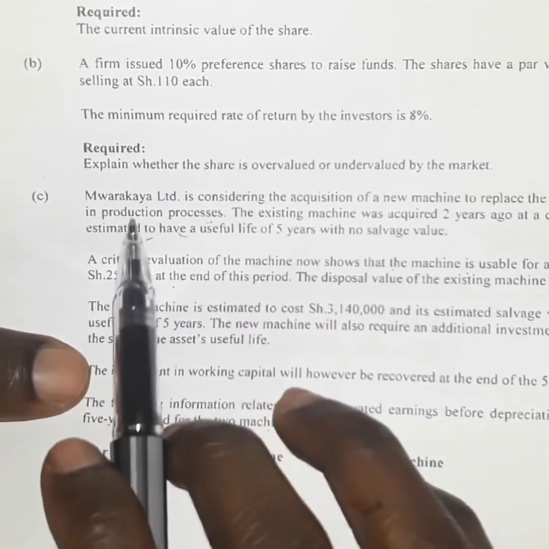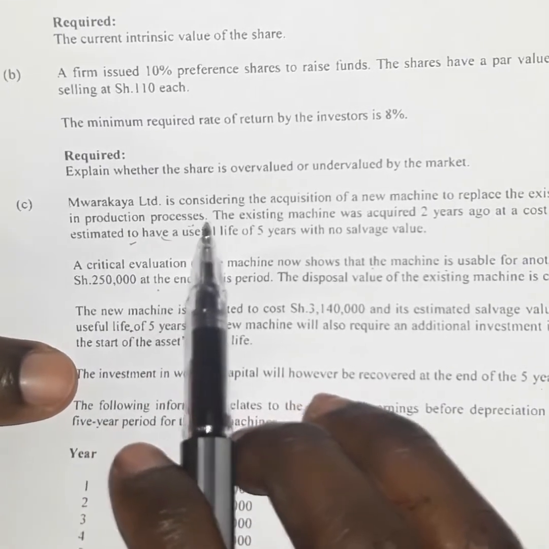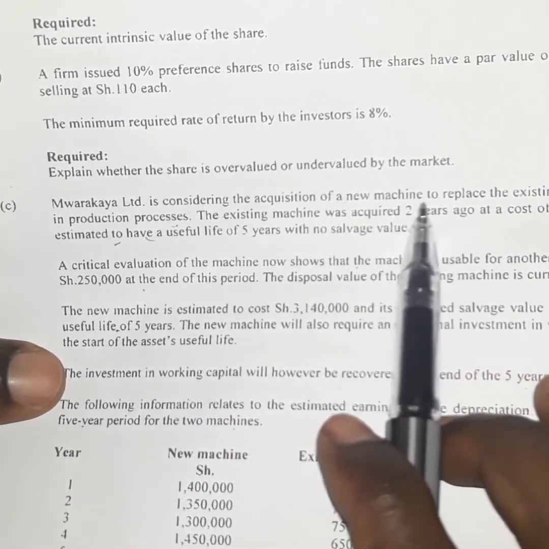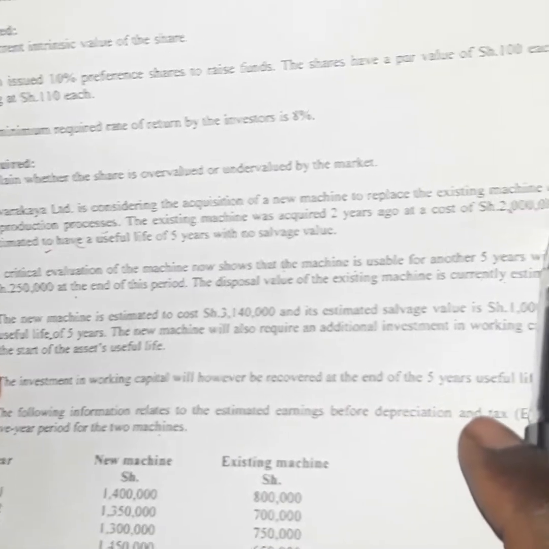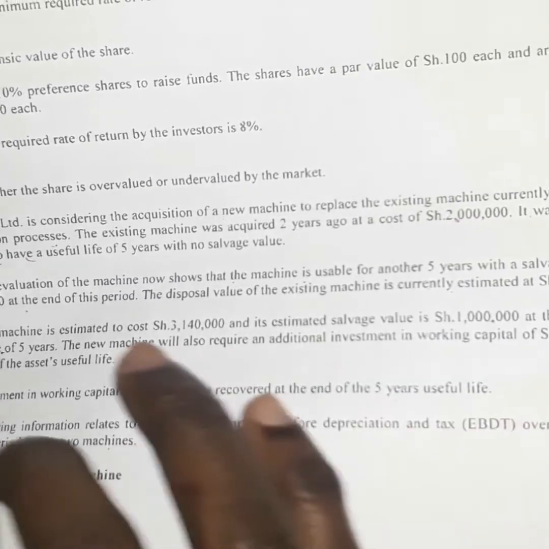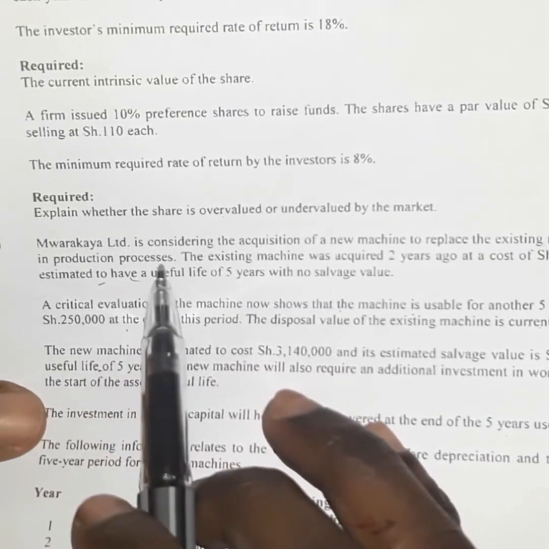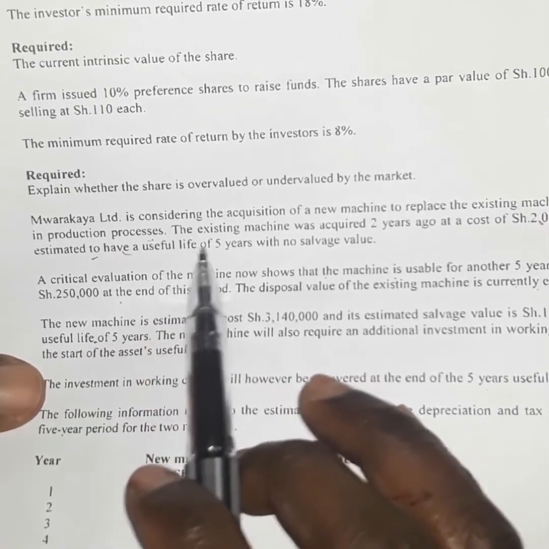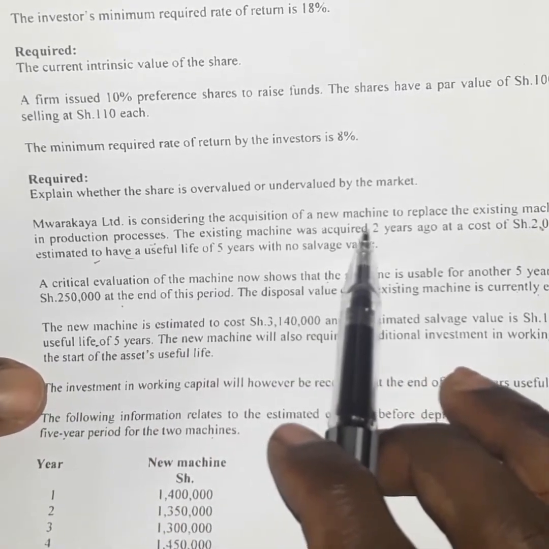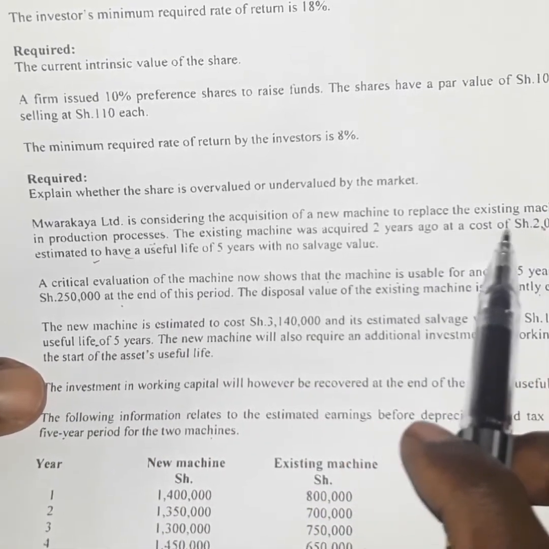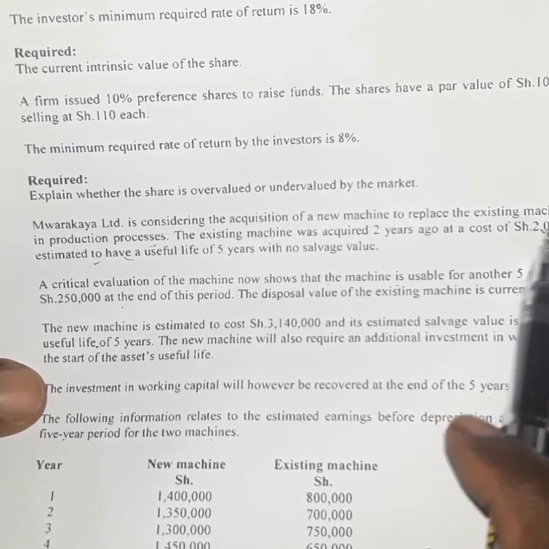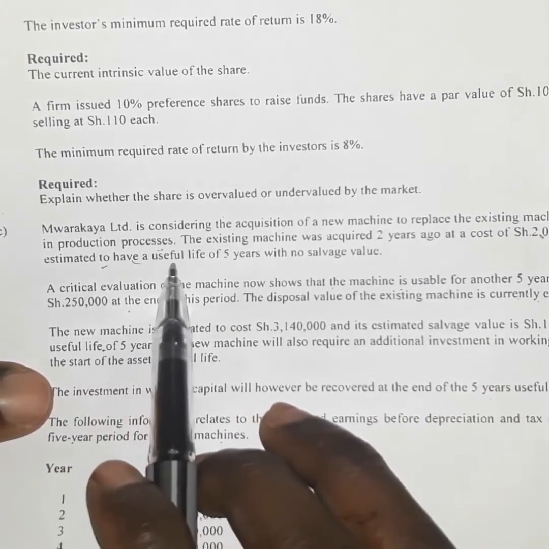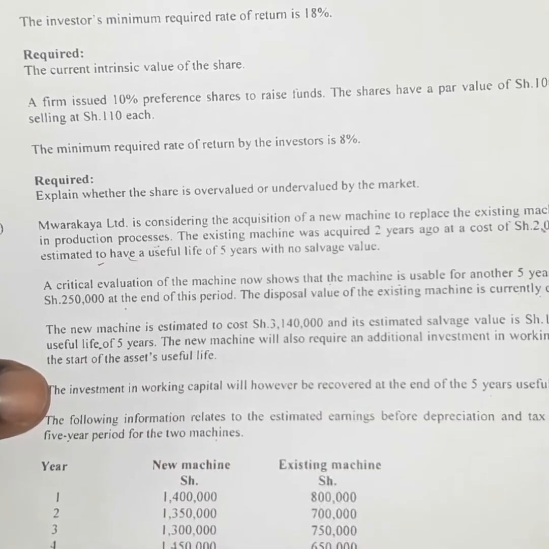Now, this is what the question states. Makaya Limited is considering the acquisition of a new machine to replace the existing machine currently being used in the production process. The existing machine was acquired 2 years ago at a cost of 2 million. It was originally estimated to have a useful life of 5 years with no salvage value.